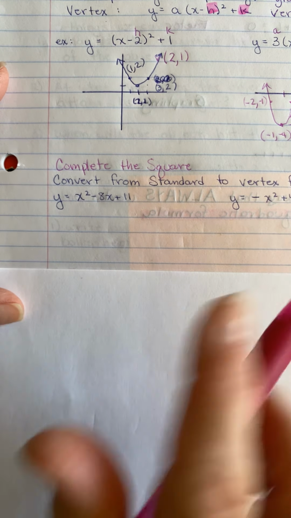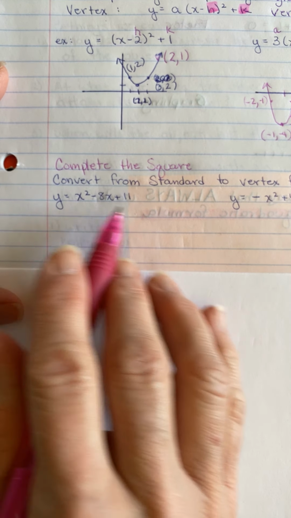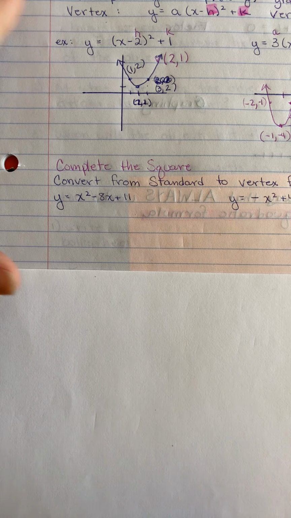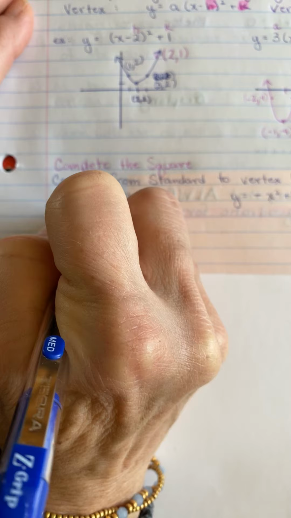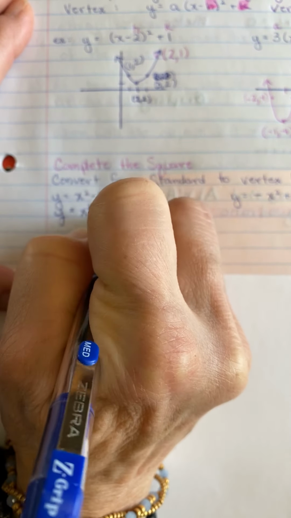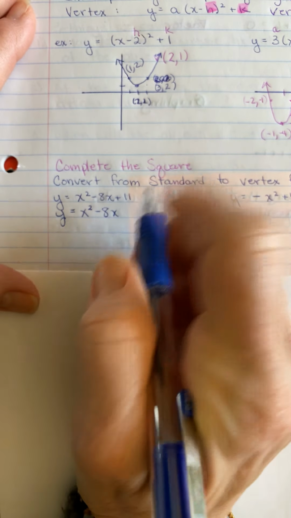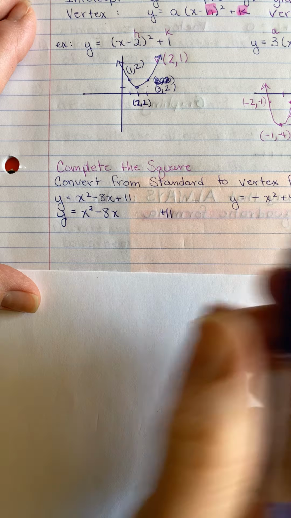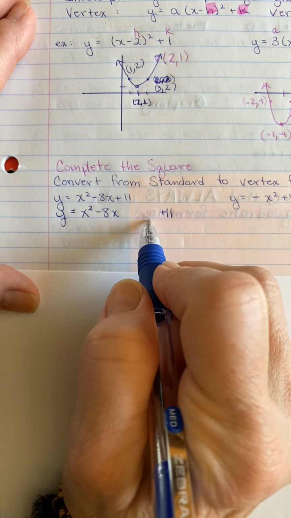Slightly different than when you had your equation equal to 0 and you add the perfect number to both sides. So let's walk through this. We have y is equal to x squared minus 8x. This 11 is a junk number. It's not my perfect number. I'm just going to scooch him over here. I'm going to leave a place for my perfect number.